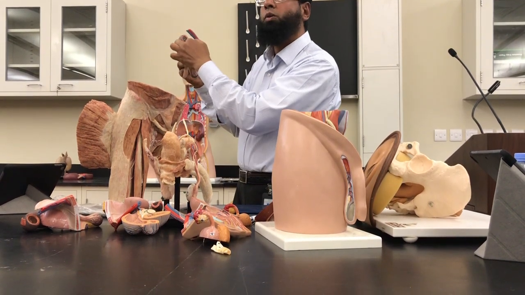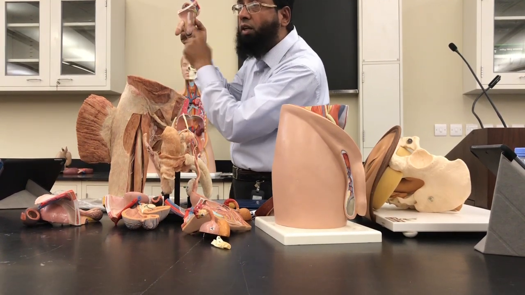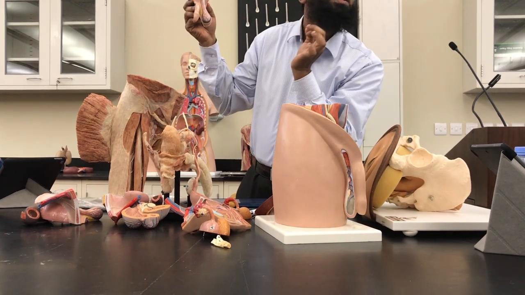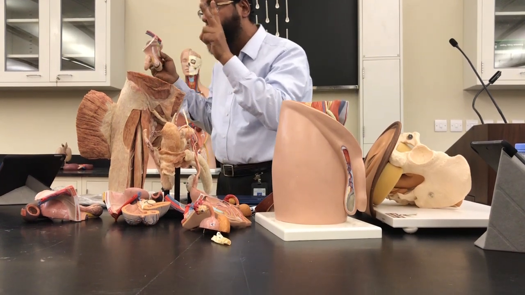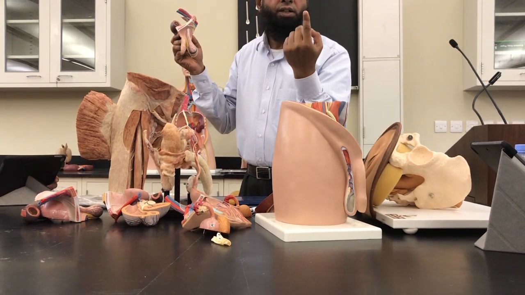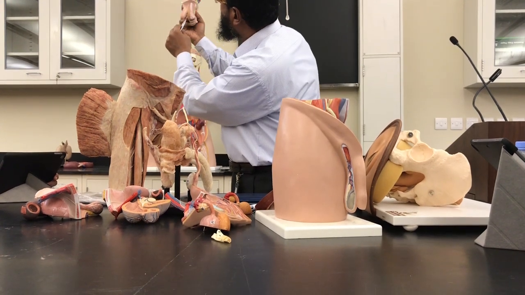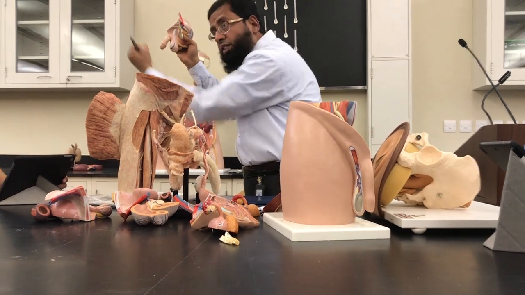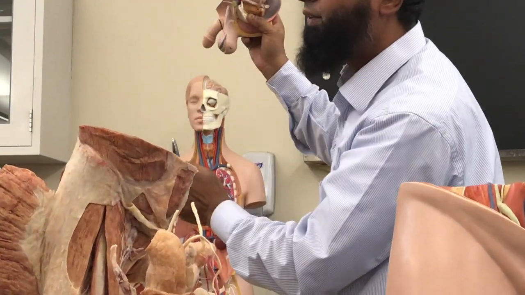The part of the peritoneum which moves down along with the descent of the testis is the tunica vaginalis. There are two tunicas present: one is the tunica albuginea, the other is the tunica vaginalis. Tunica vaginalis is this area. You see here, this dark area, the U shape. This is moving down due to the retraction of the gubernaculum. It descends down along with the testis. Okay?